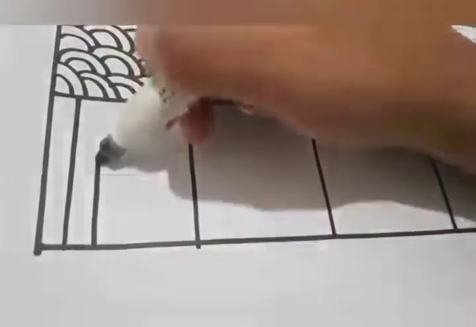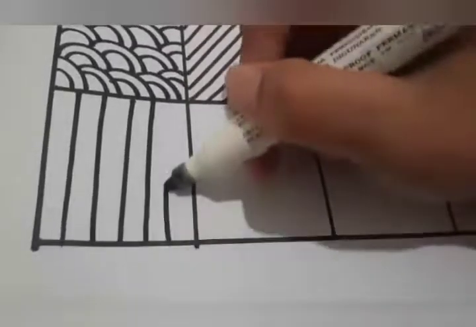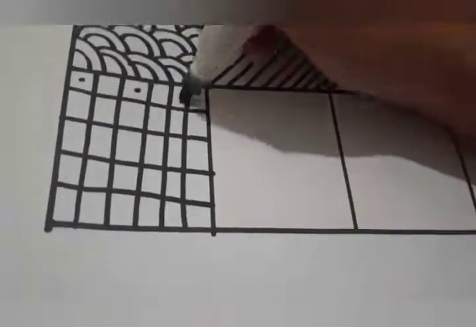And then the next pattern, you just need to make squares, but it's not totally squares. And then you give dots.